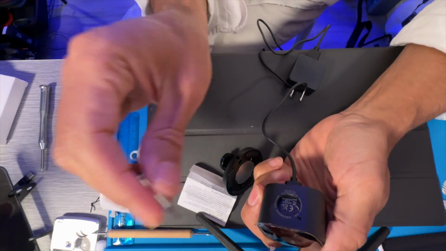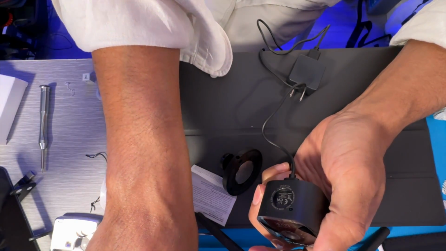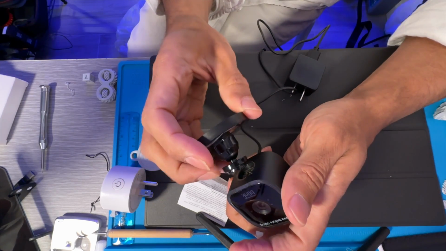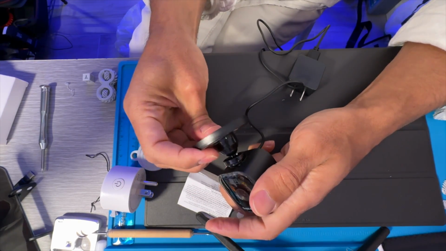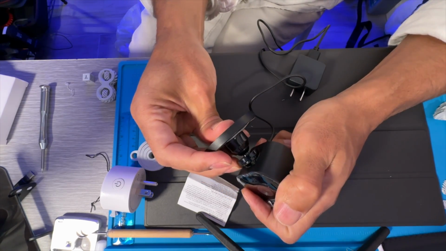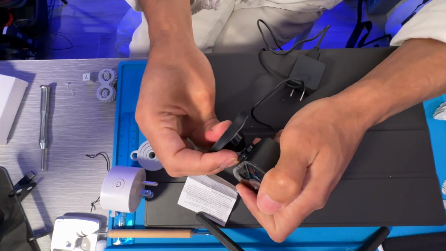Good luck getting that. If you need to do a hard reset, hopefully it doesn't require it, because as you see, oops, the only way to get in there is to squeeze this thing off. And now, voila, pop that off. So, oh, I gotta reset it.